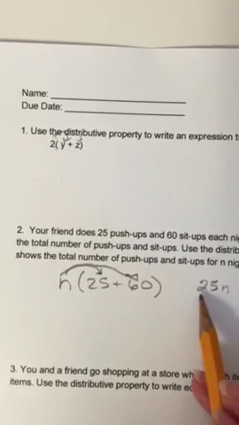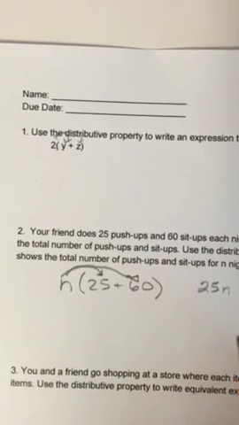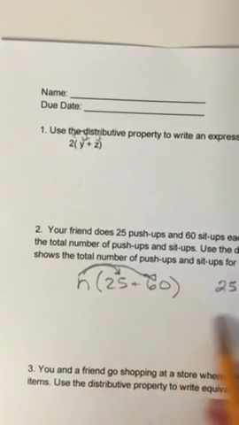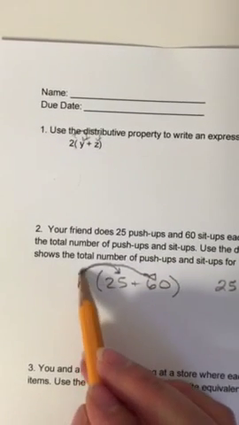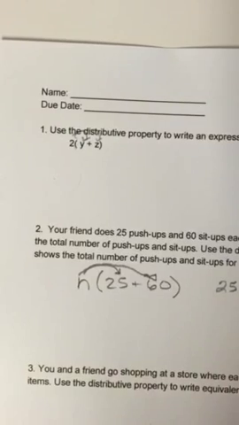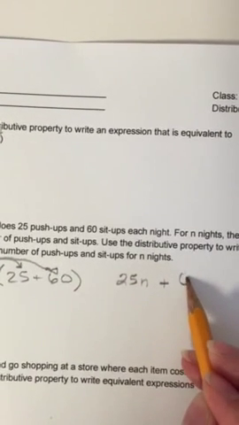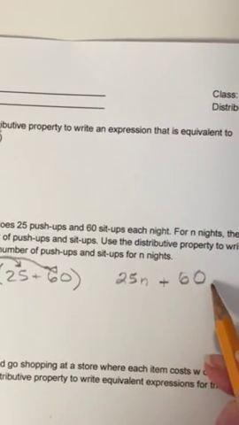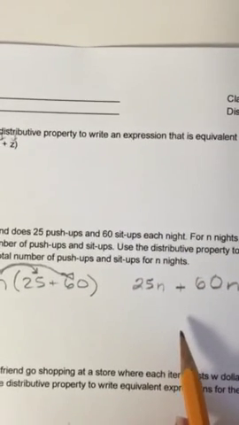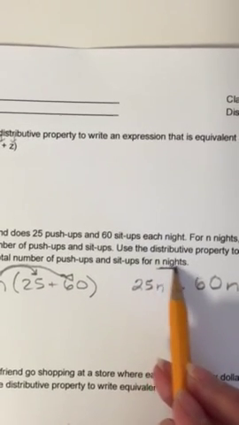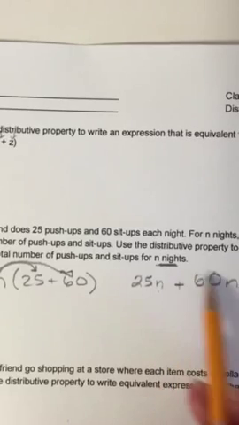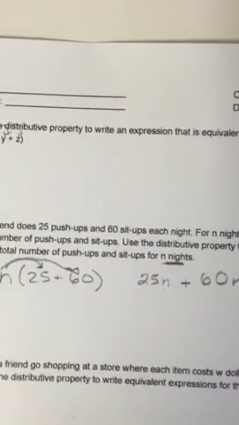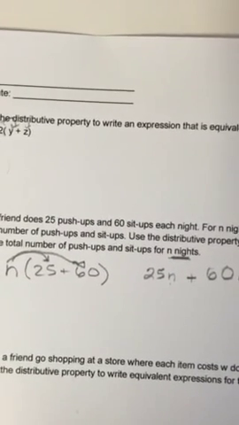Make sure you put the number as the coefficient in front of the variable. I'm going to bring over the operation, and then n times 60 is 60n. So they didn't give us a specific number of nights, so we can't put a number in and solve. So we're going to leave our answer as just 2 expressions.